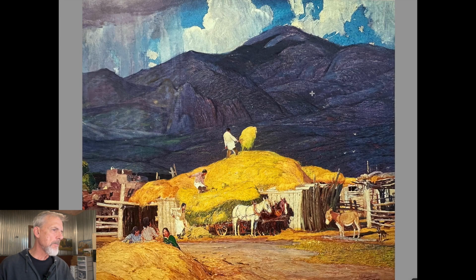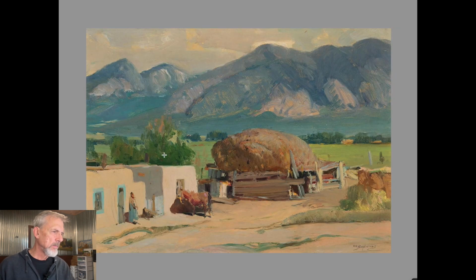Same thing with this. The extreme cool of the blue-violet hills against the really extreme warm yellow of the hay creates a lot of temperature contrast that really makes the painting a lot stronger. I mean, without that temperature contrast of the warm against the cool, you would not suggest the light as well.